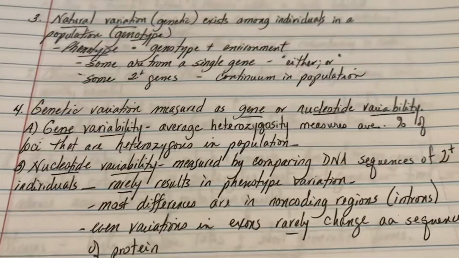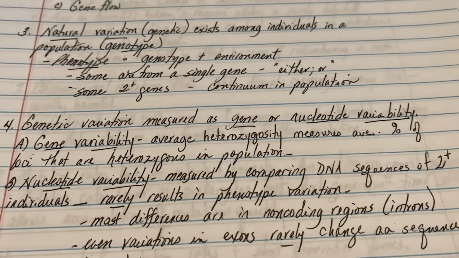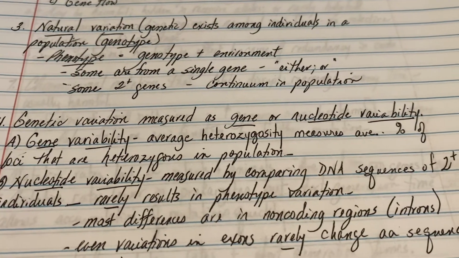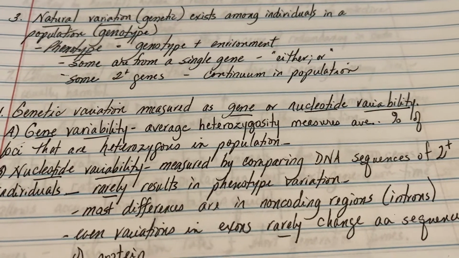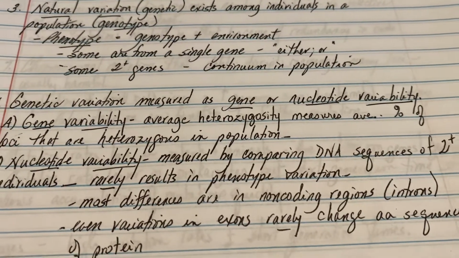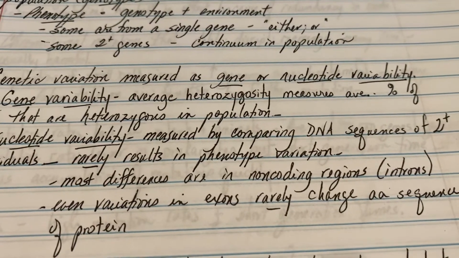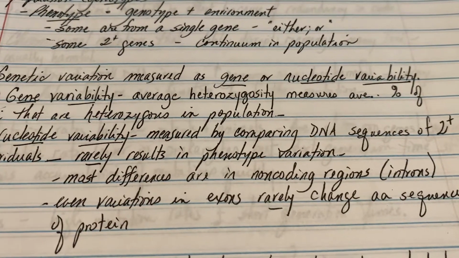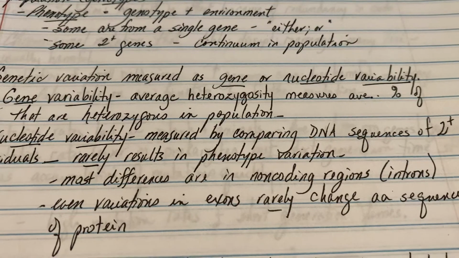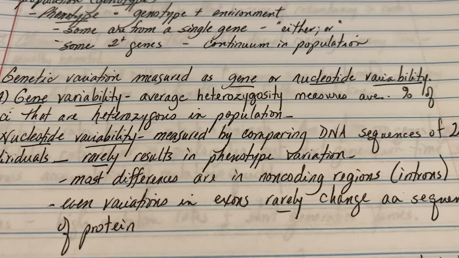Nucleotide variability is measured by comparing DNA sequences of two or more individuals, but it rarely results in variation in phenotype. And so you might be asking, I don't understand how individuals could have different nucleotide sequences and yet not be that different from a physical standpoint.